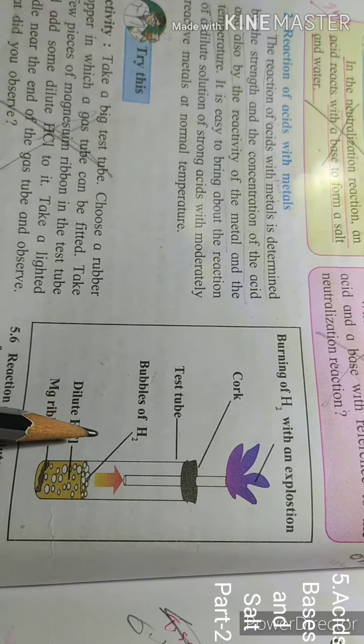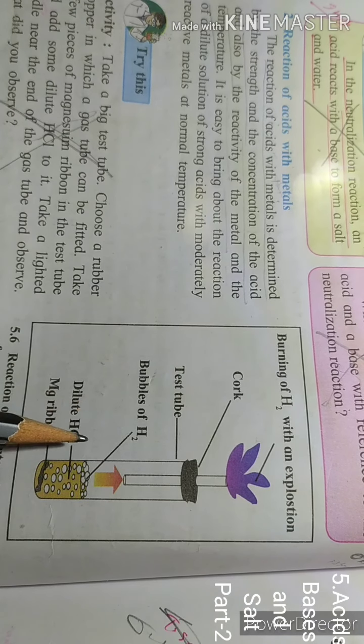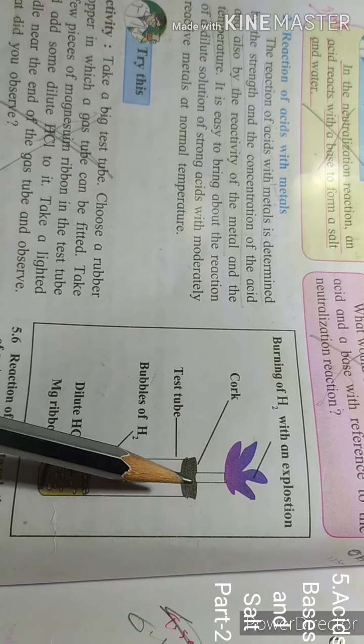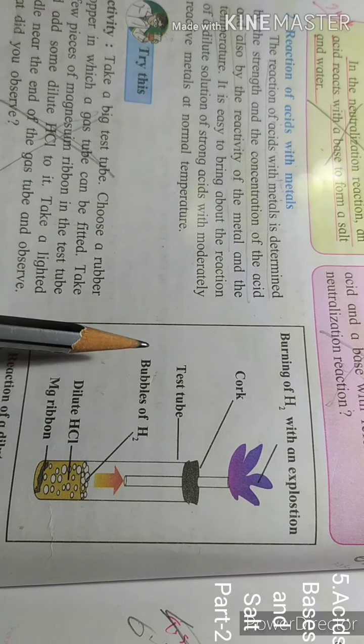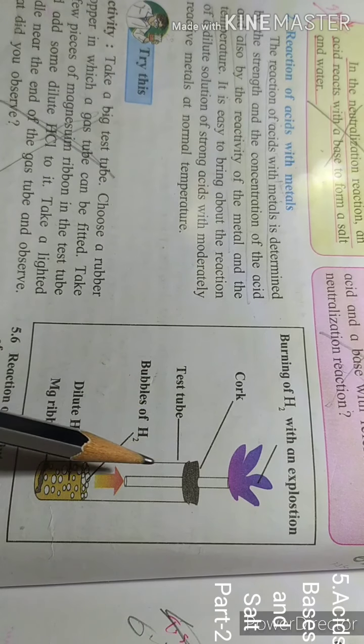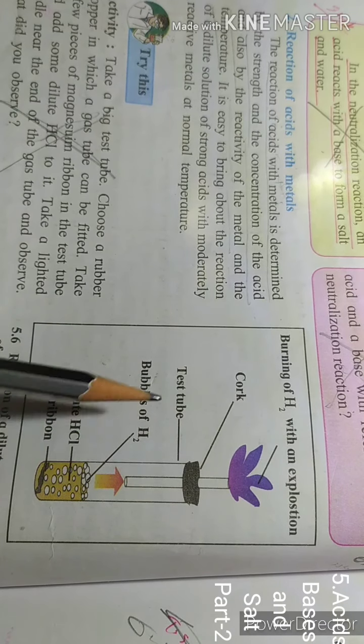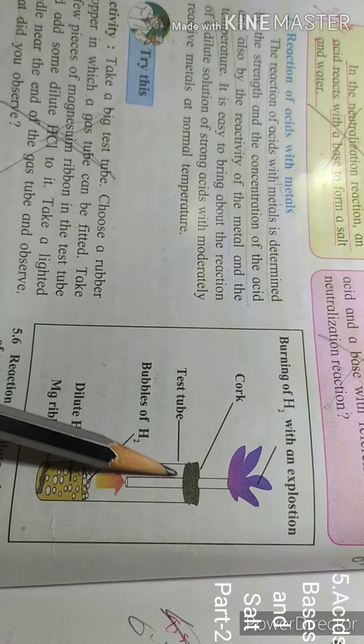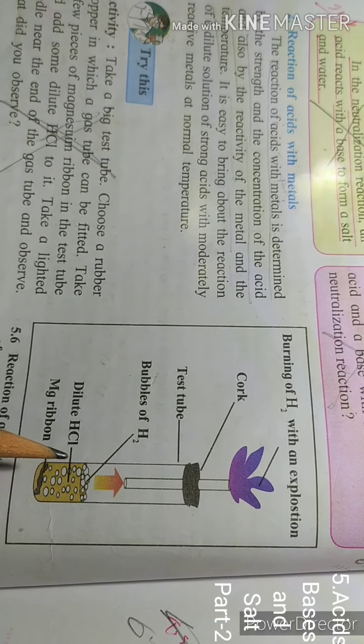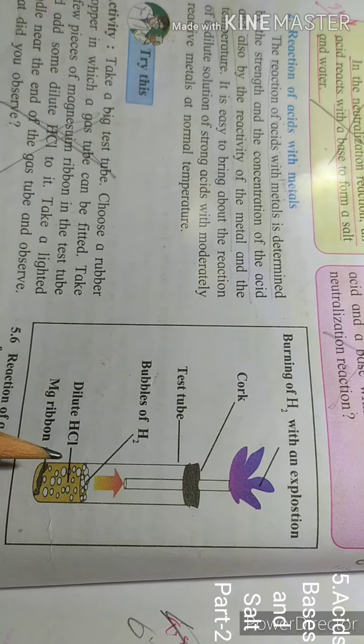So reaction of metal with acid I will show in the practical in the lab. Whenever school will open, I will show this practical. Hydrogen gas will form. So I will show in the school lab. Okay.